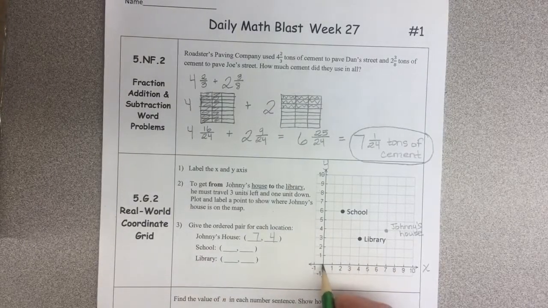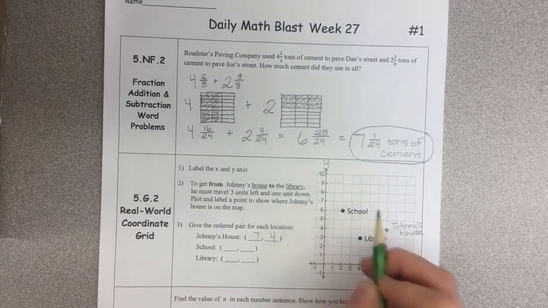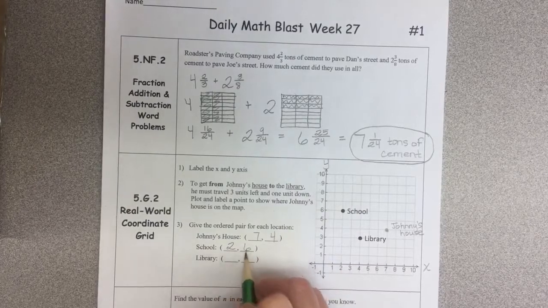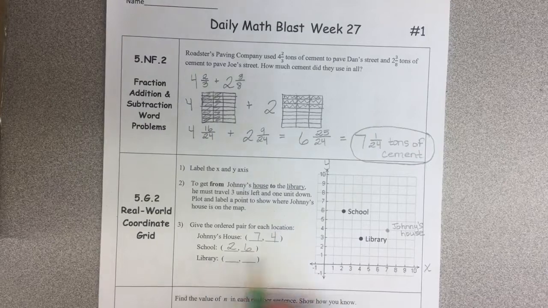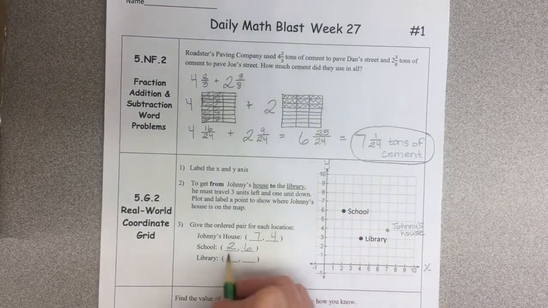The school is at coordinate pair 2, 6. Notice how I'm traveling across the x-axis and then up the y-axis. The library is 4, 3.